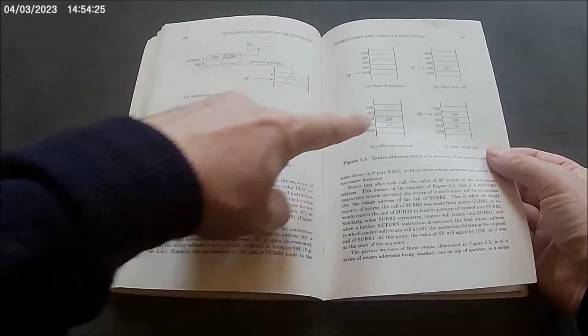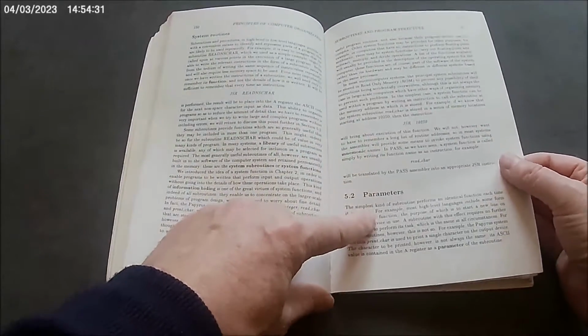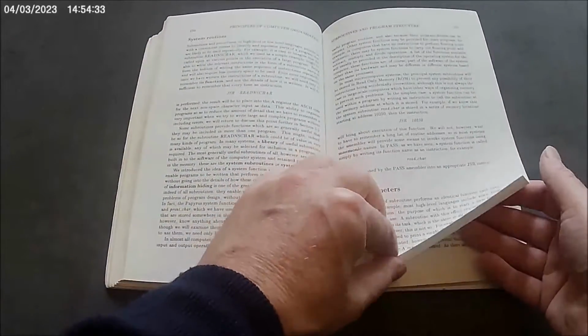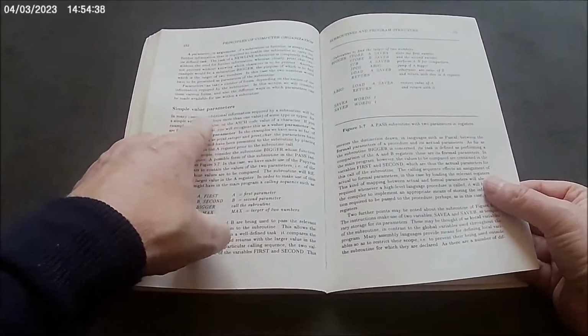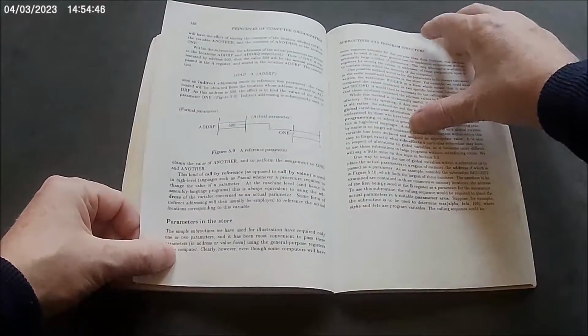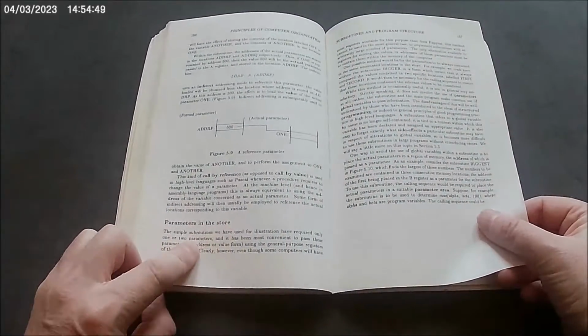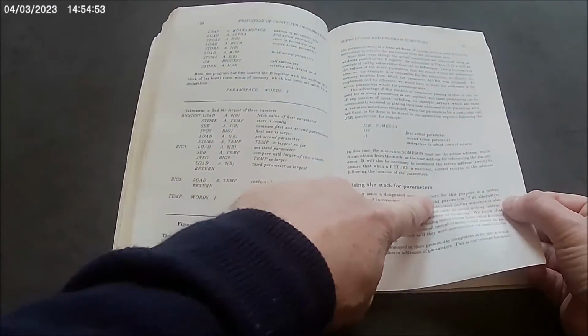And this shows how the stack operates. And we look at how we can pass our parameters. So we're looking at passing variables into our subroutine. And this is a nice little section because it shows you simple value parameters, passing parameters by reference, and it also goes through parameters in the store and using the stack in order to pass parameters.